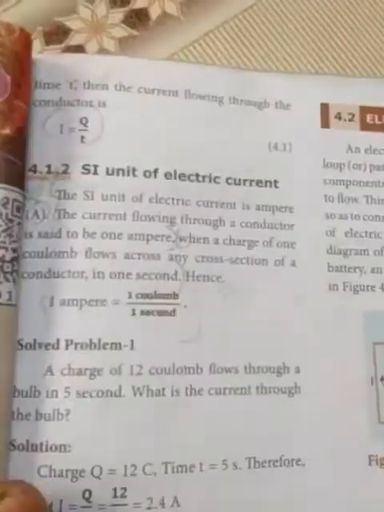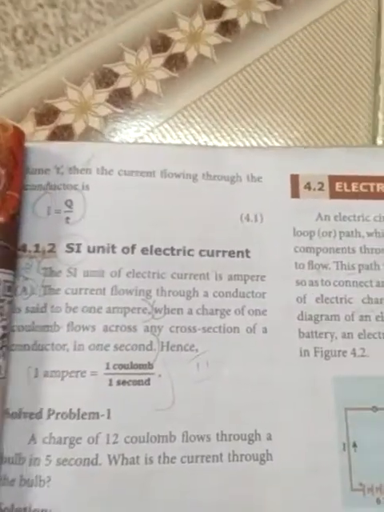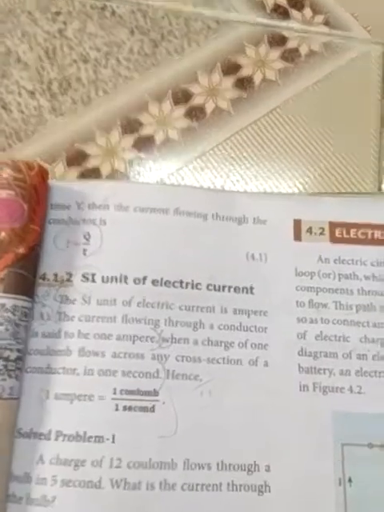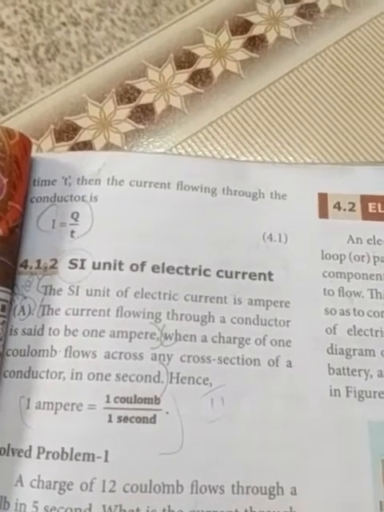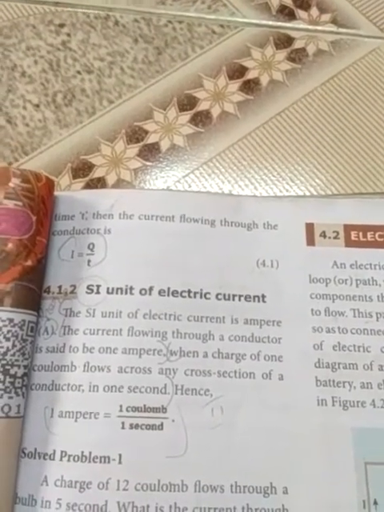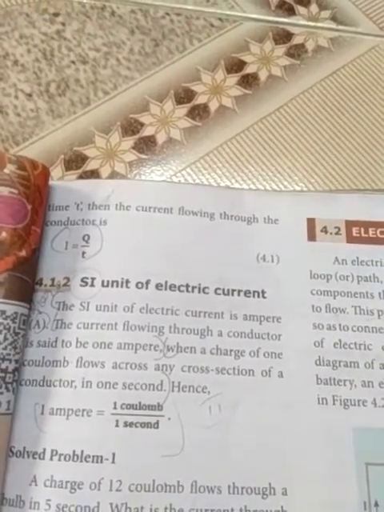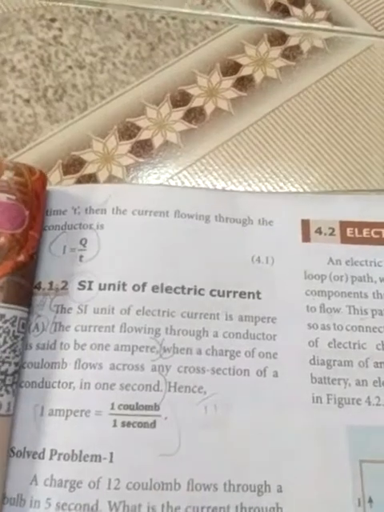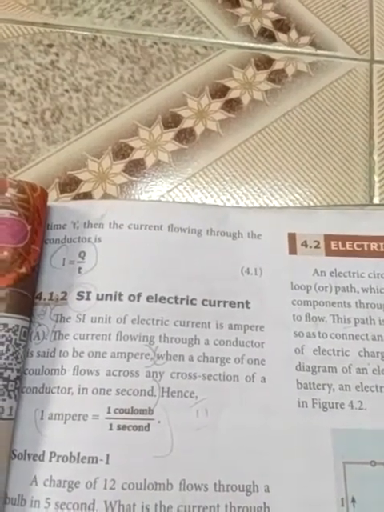Okay, so next you see SI units of the electric current. The SI unit of the electric current is the ampere. You have studied ampere in lower classes. How is ampere denoted? Capital A. The current flowing through a conductor is said to be 1 ampere when a charge of 1 coulomb flows across any cross section of a conductor in 1 second. So 1 ampere equals 1 coulomb divided by 1 second.